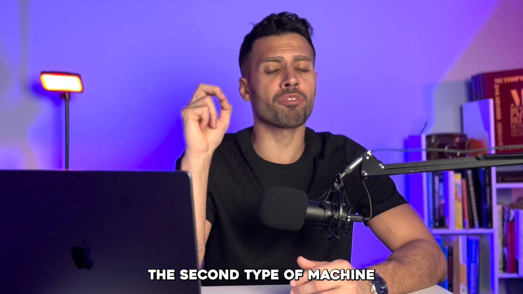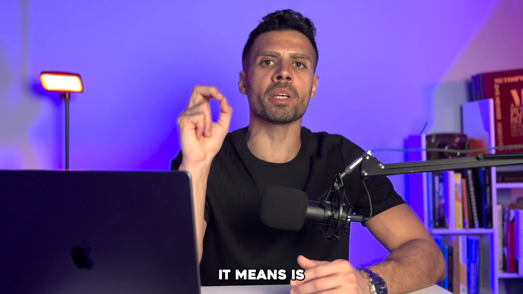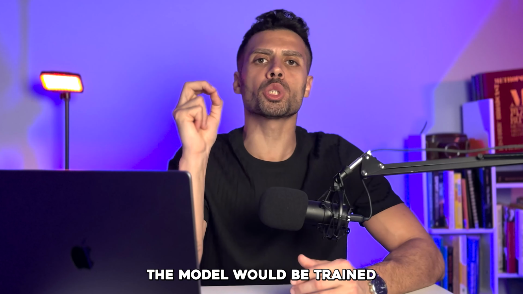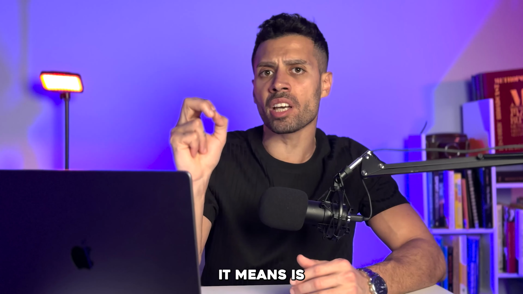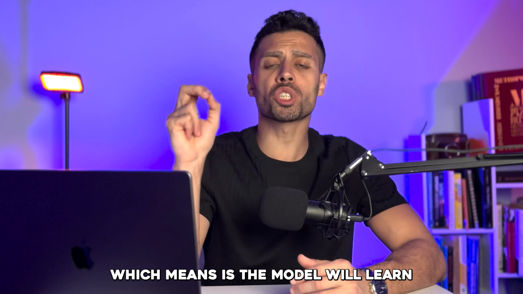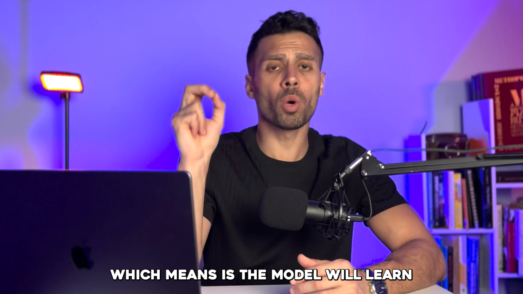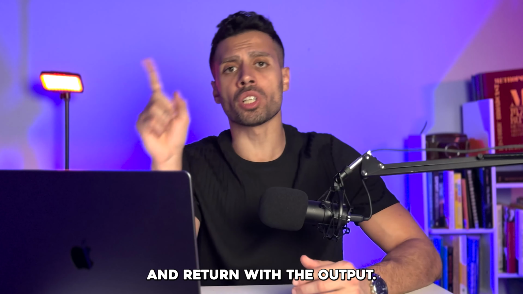The second type of machine learning is unsupervised learning. Unsupervised learning means the model is trained on unlabeled data. Unlabeled data means there is no fixed output variable, which means the model will learn and recognize patterns in the data and return with the output.